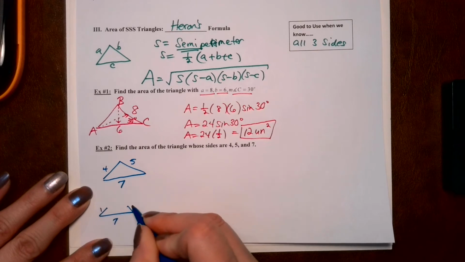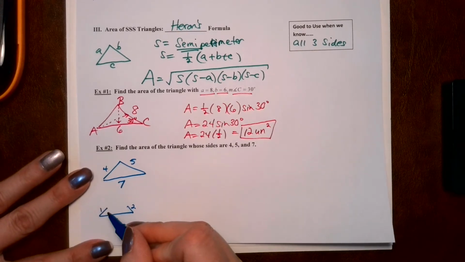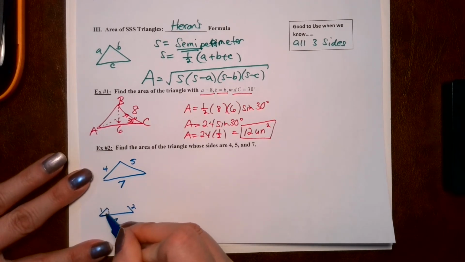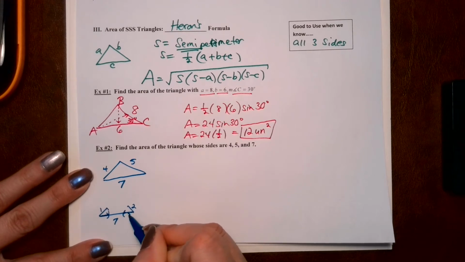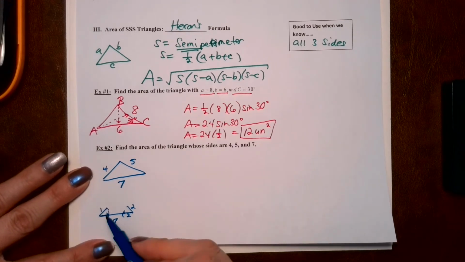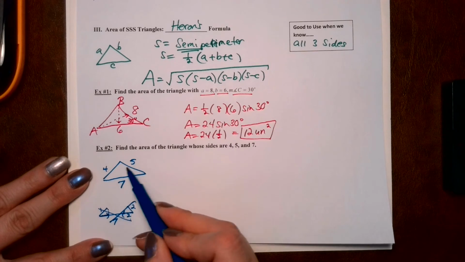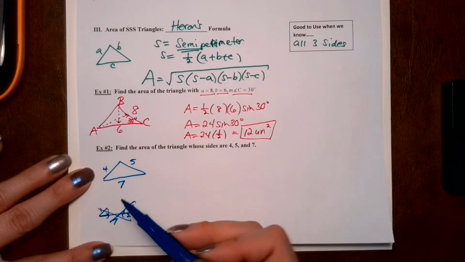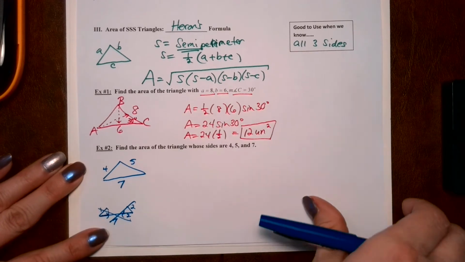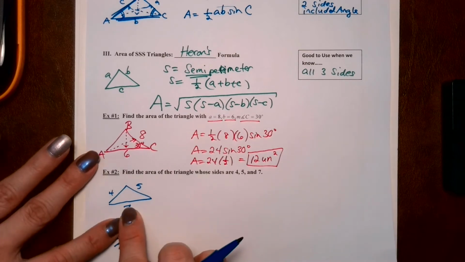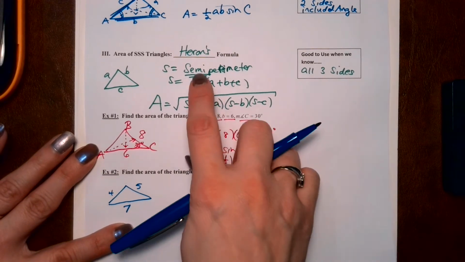So if this was 1 and this was 2, they wouldn't even reach. If we swung this one down, it would only go 1 unit there, 2 units here. Do you see how it's not enough? Okay, just always remember, two small ones have to be bigger than the third. So to find the area of this triangle, which does exist, let's use Heron's.